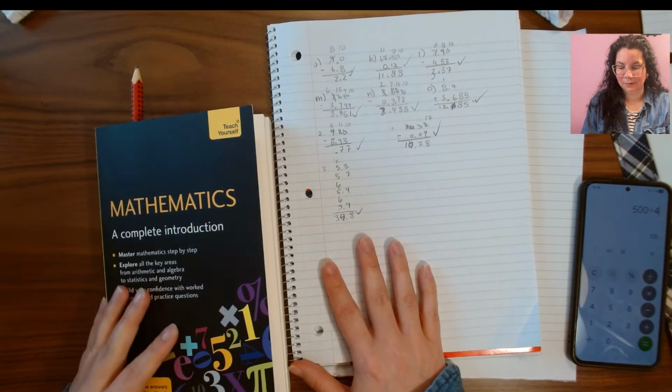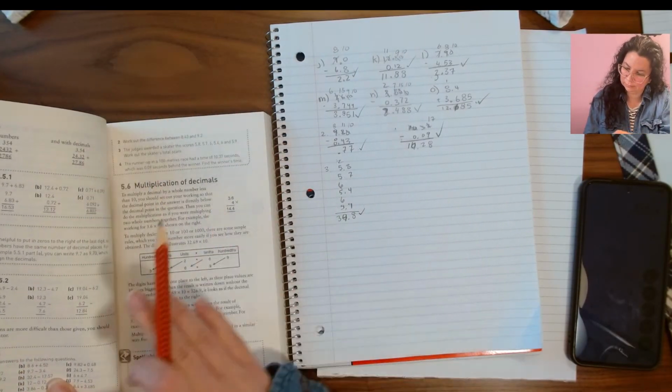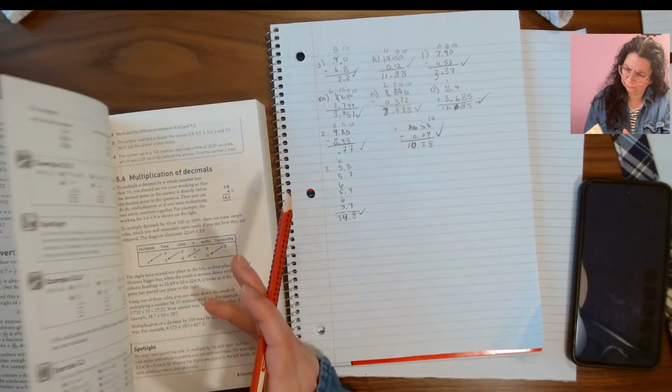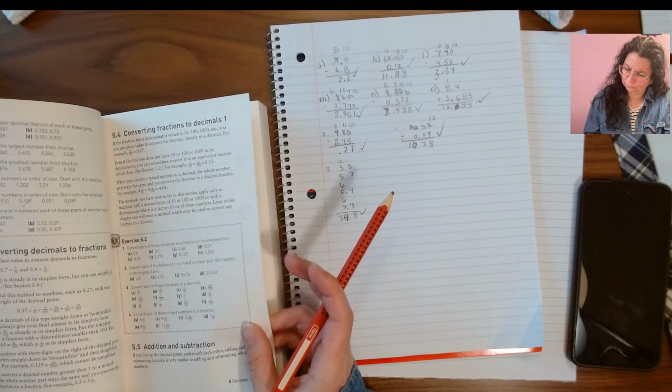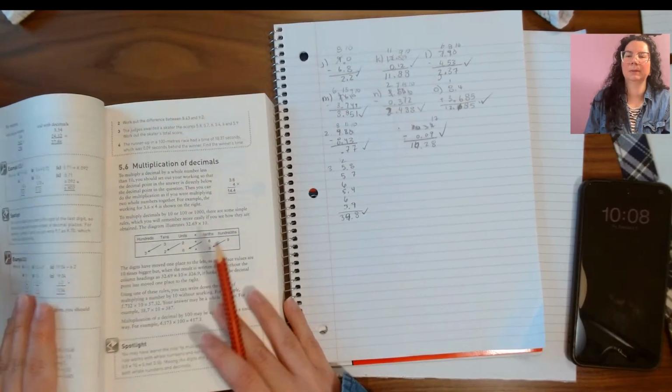So I'm going to be continuing chapter 5. I ended off with addition and subtraction of decimals, and so now I'm going to move on to multiplication of decimals.